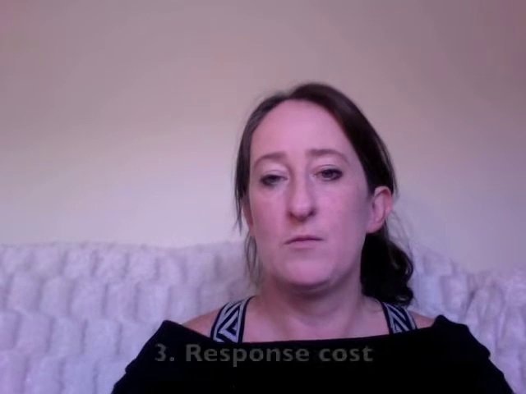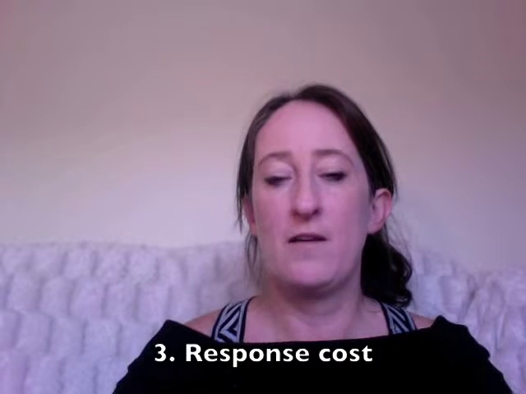And vice versa, a behaviour that we'd like to see more of, we would like to put more cues within the environment to increase the likelihood of engaging in that behaviour. The third concept is response cost. This relates to the second part of the three-term contingency, the behaviour itself.